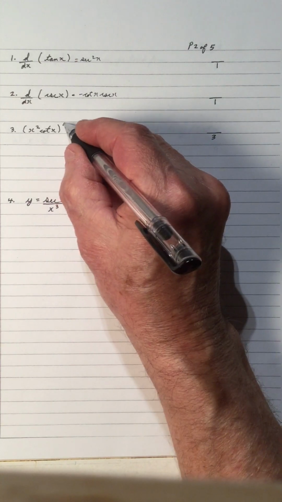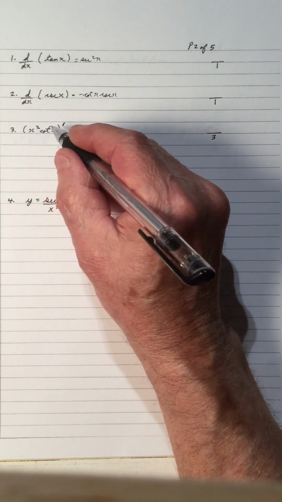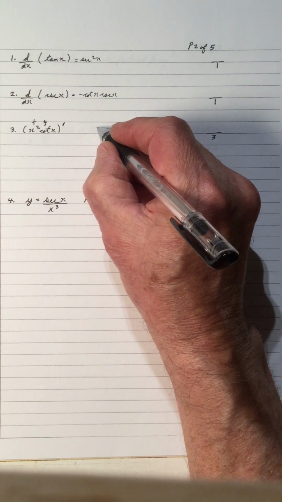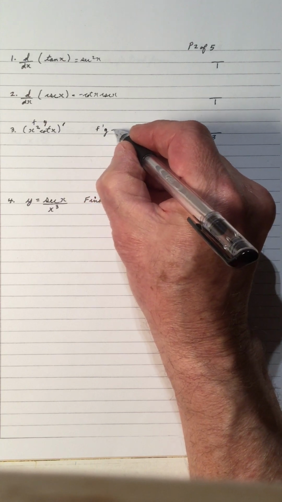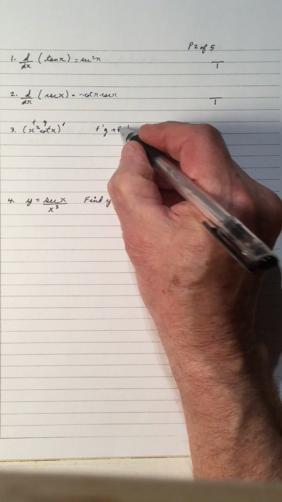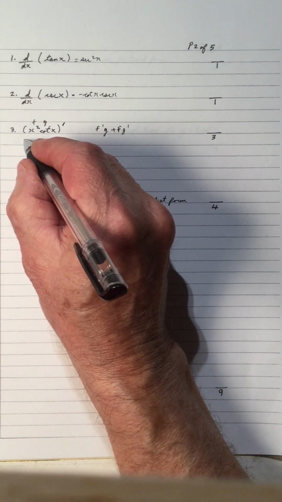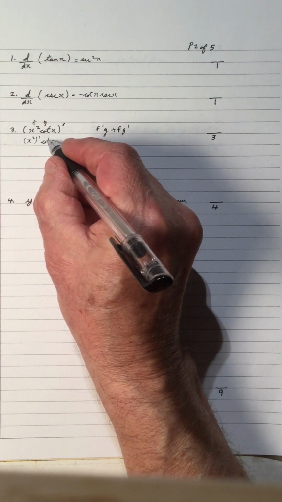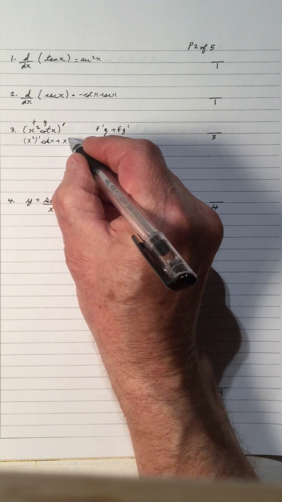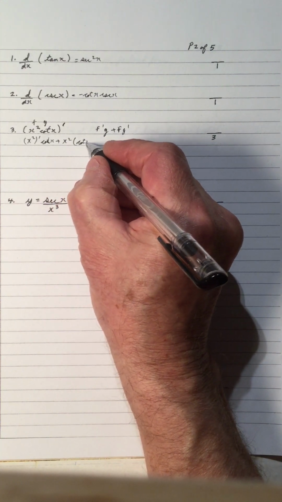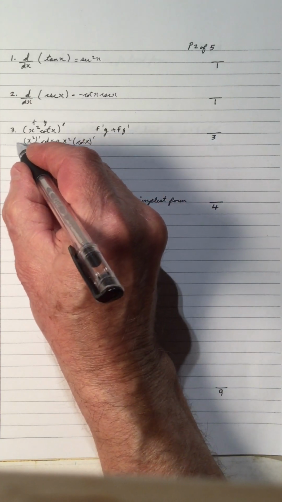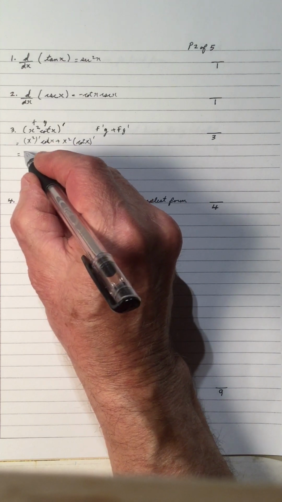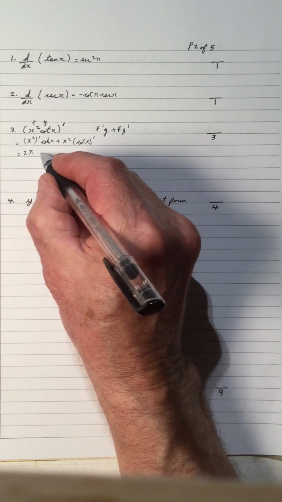Number 3, the prime indicates this is the derivative of a product, and this is f and this is g, and the derivative is f prime g plus f g prime. So let's write down the derivative of x squared, times cot, plus x squared times the derivative of cot x. The derivative of x squared is take the 2, multiply by 1, which is 2, decrease the power by 1.